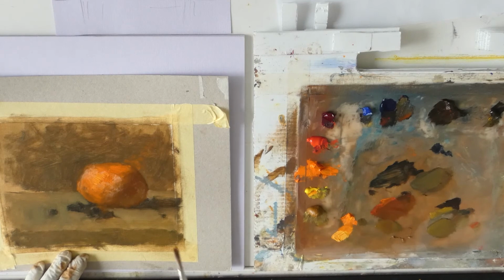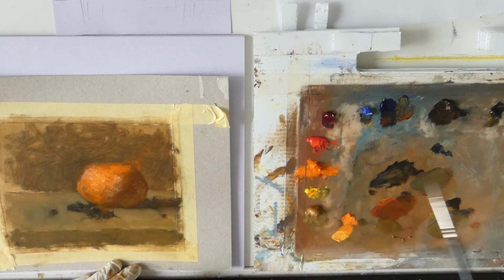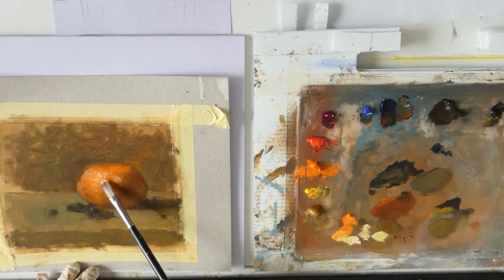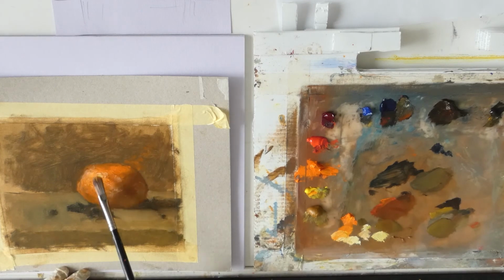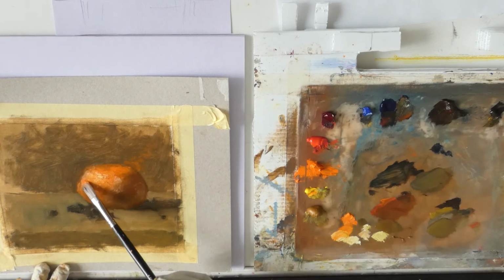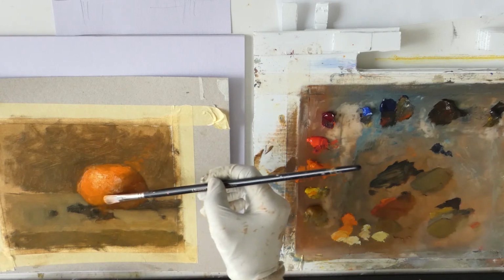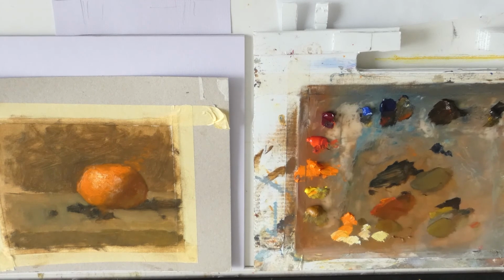Now this is my highlight section. All right, I'm quite happy with how that looks.